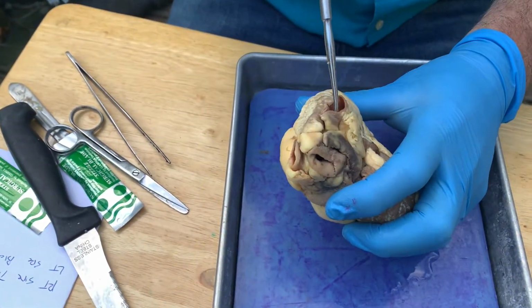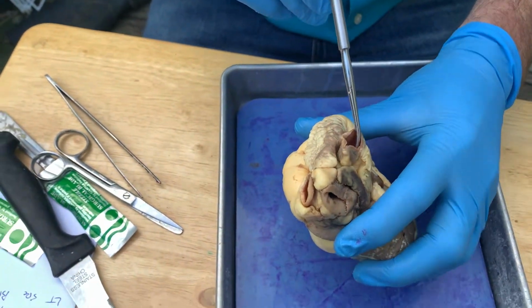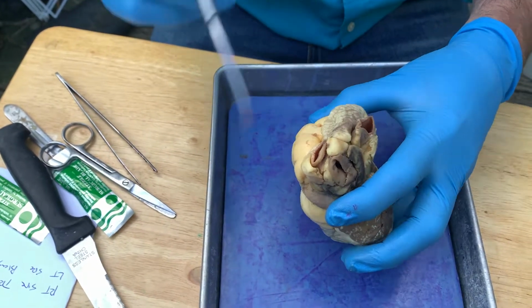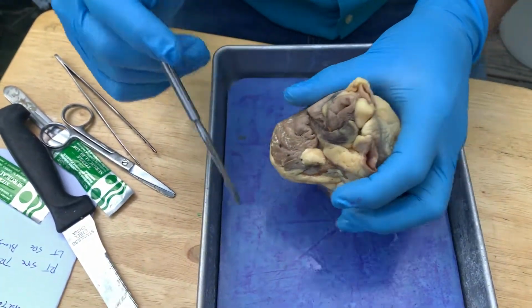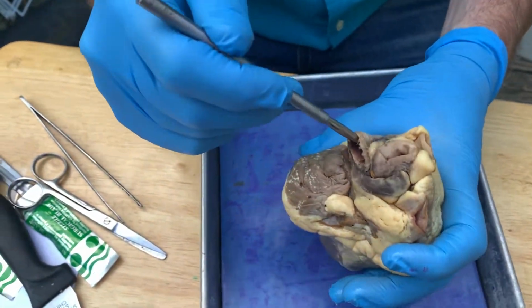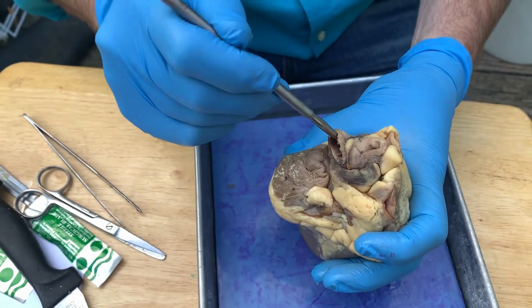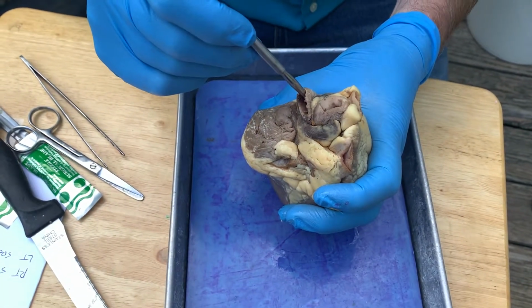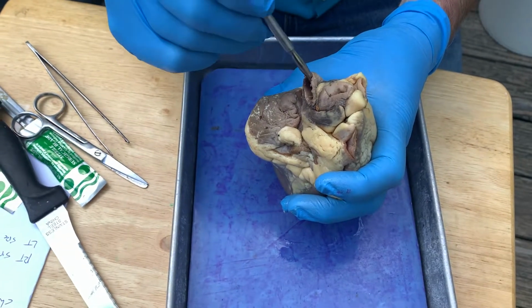The aorta is now going to bring oxygenated blood that's pumped out of the left ventricle into the entire body, into the systemic circulation. On this side, we have the pulmonary branch of the pulmonary arteries. So this is going to bring deoxygenated blood from the right ventricle to the lungs.